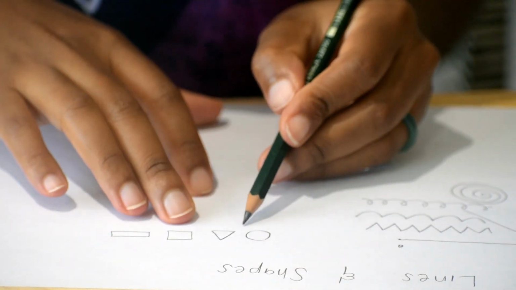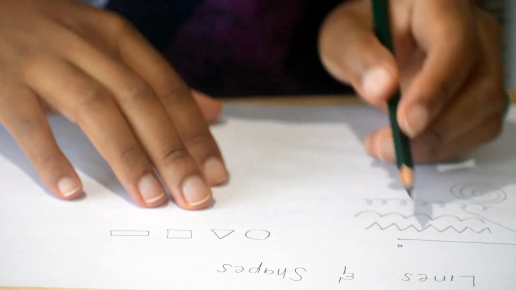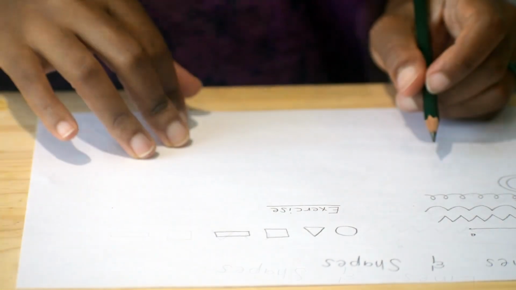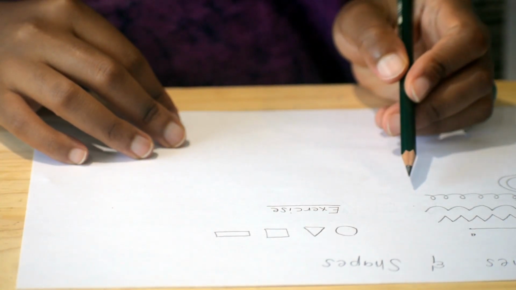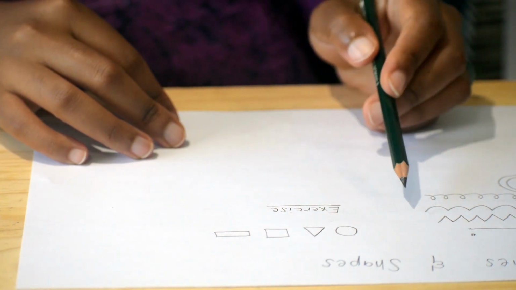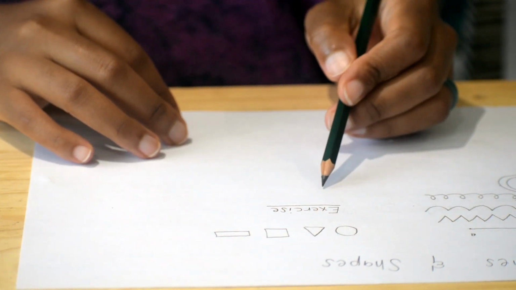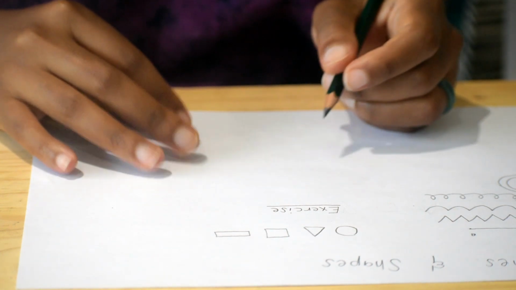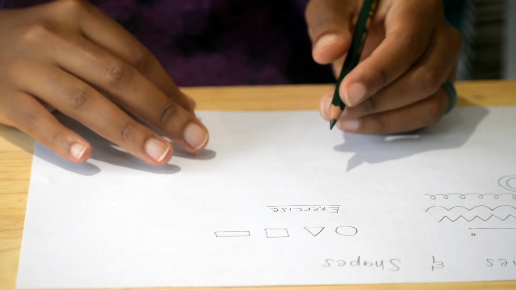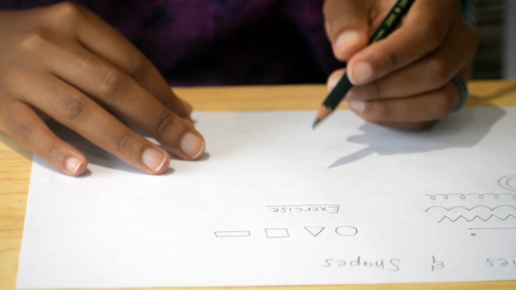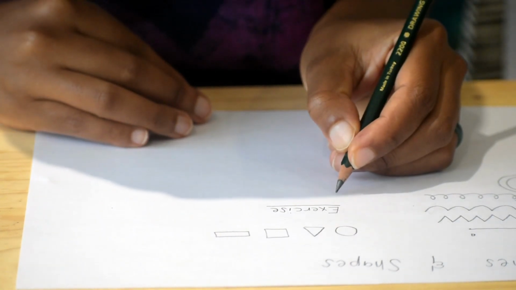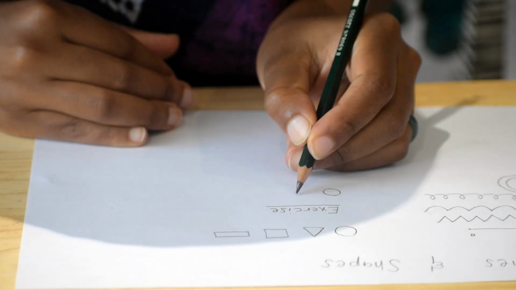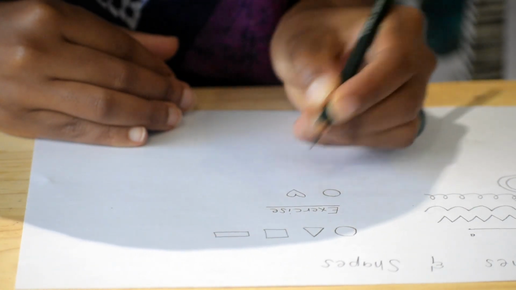What you can do with this is combine both the lines and the shapes to create an image. For an easy exercise that will kickstart us in using lines and shapes, let's draw 30 objects that we can think of from the top of our minds that are formulated from the use of lines and shapes. Naturally for me, circle is the first one. I'm also going to draw a heart.